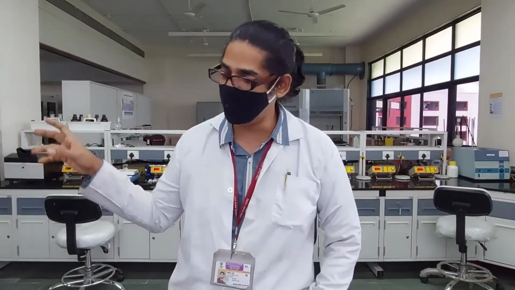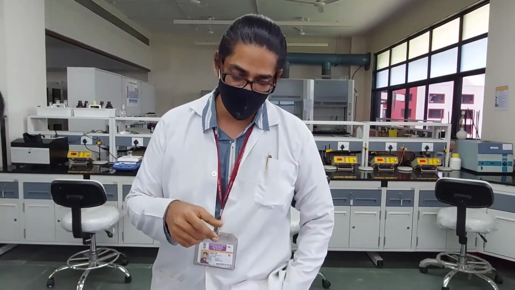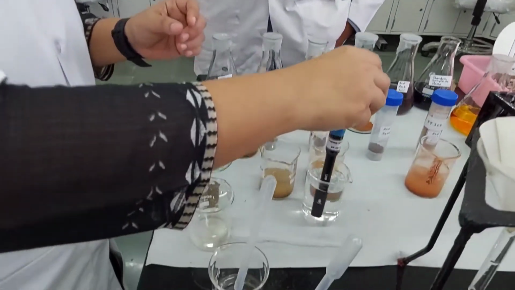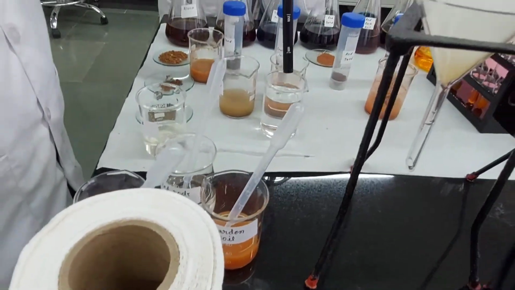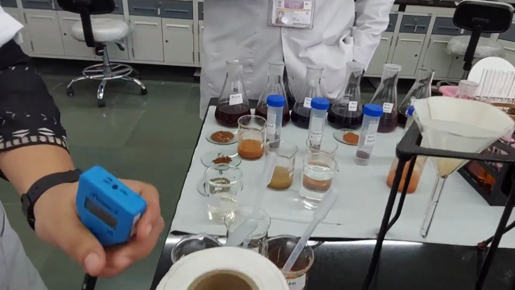We are writing onto the board as and when we are measuring. Mayuresh is doing the needful. We can wash the probe again nicely with water. Good. That's it. Clean it up, please.